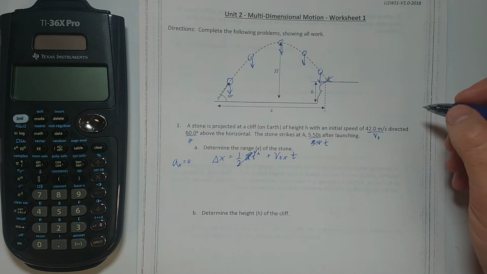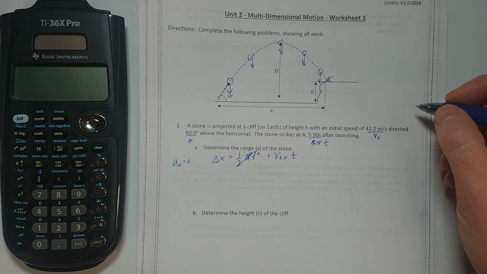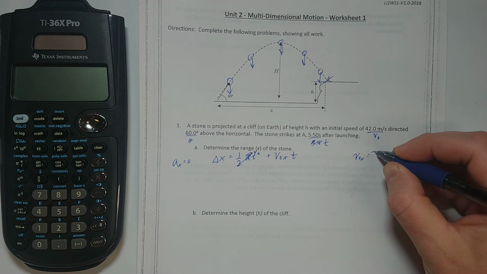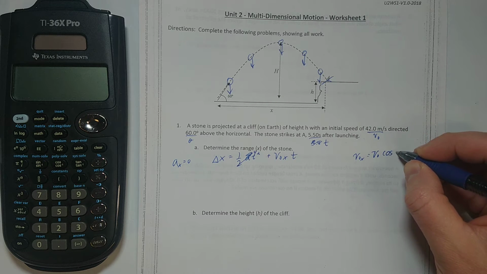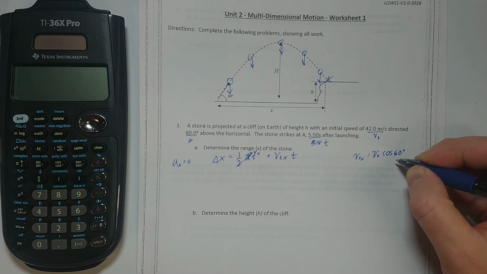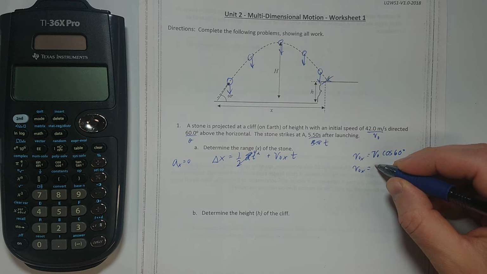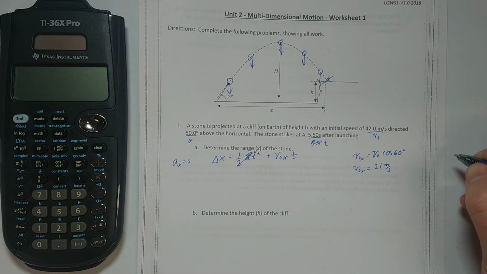That's part of the deal with projectile motion. For v naught x, we have to do a little side calculation. v naught x is v naught times the cos of 60. Cos of 60 is 1/2, so v naught x is half of 42, or 21 meters per second.